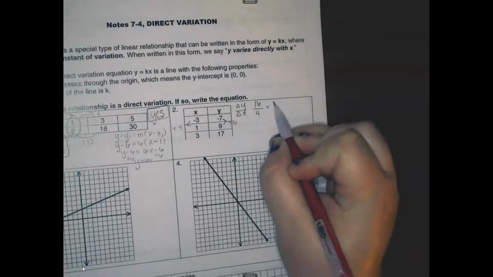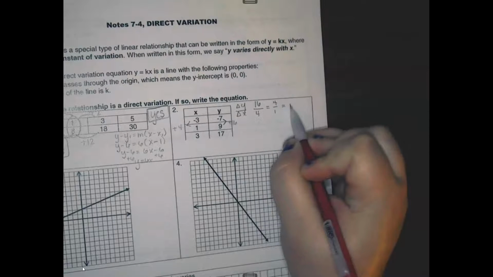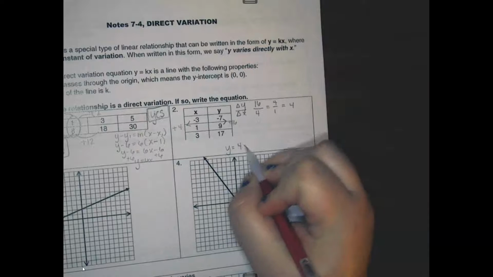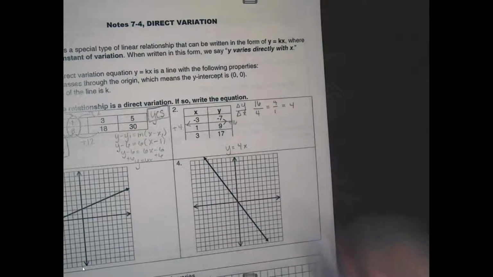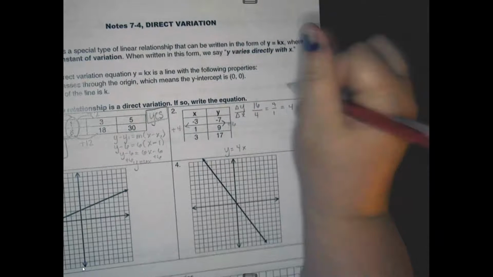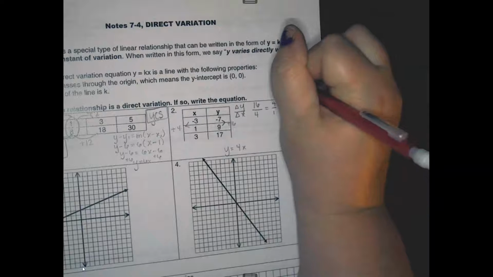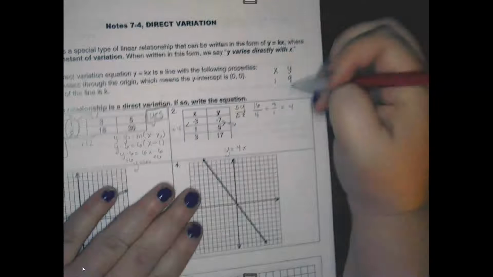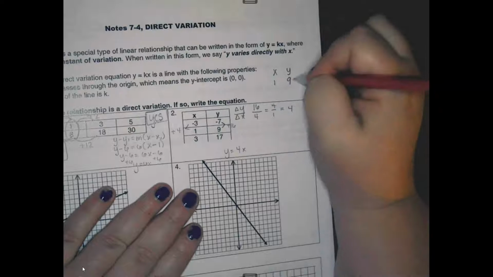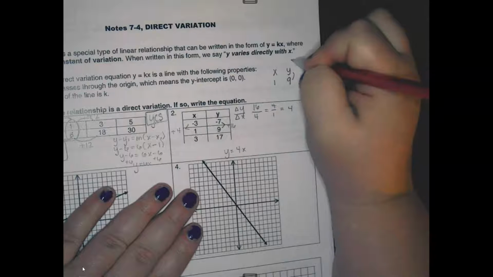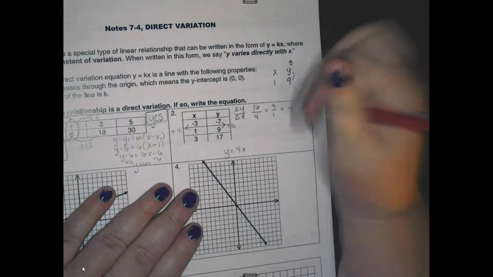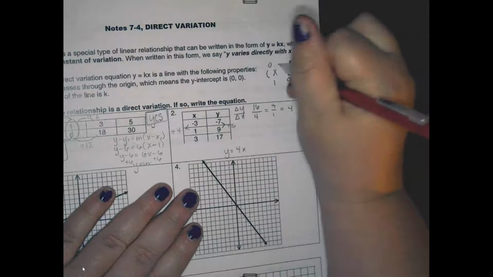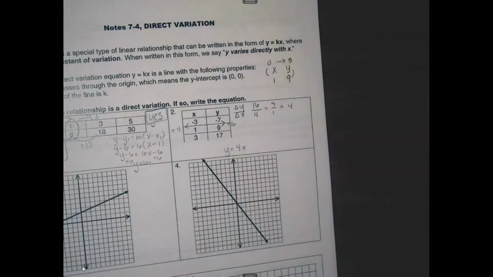I'm going to put it in the form of 4 over 1, which equals 4. So now my equation is going to be y equals 4x. So I do have a 1 there. So if my x is 1 and my y is 9, my y is going to change by 4, so it's going to go to 5, and my x is going to change by 1, so 0 will be across from 5, so that is not a direct variation.